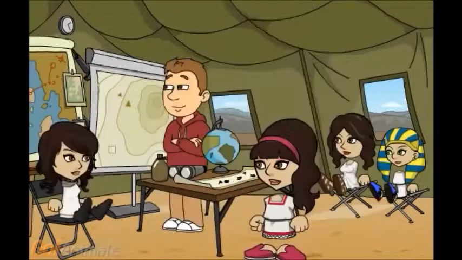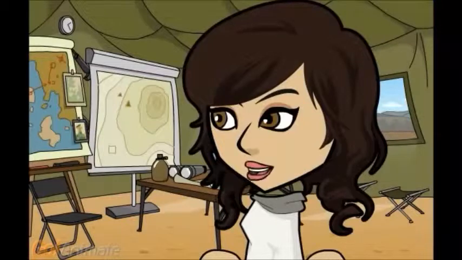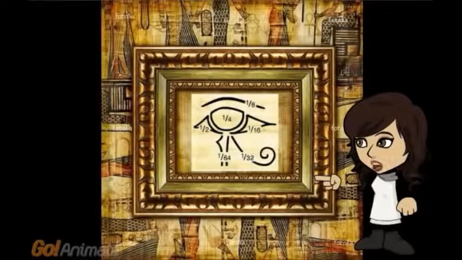No problem at all. Did you find anything, Kate? Well, I found out that the eye of Horus was used for fractions. It's really quite interesting. Here, have a look. As you can see here, each part of the eye represents a different fraction. Using these fractions, the Egyptians were able to record prescriptions, land, and grain.